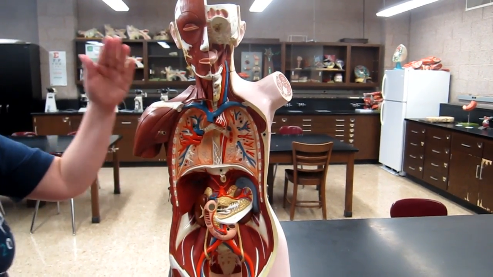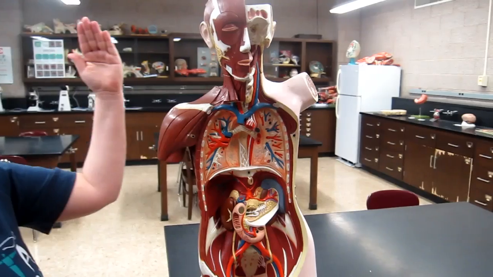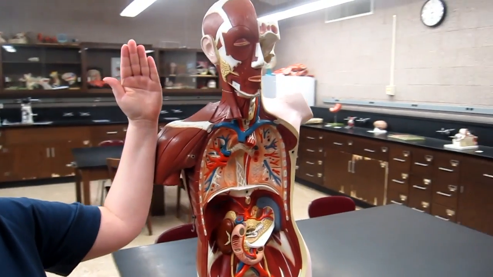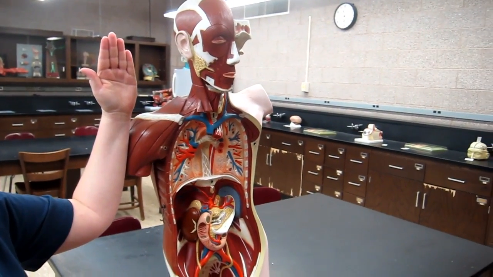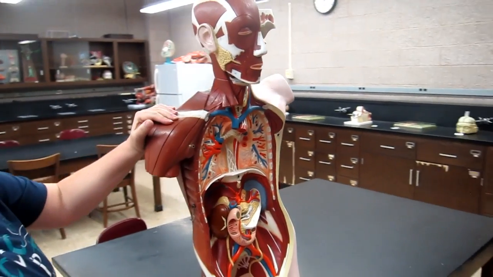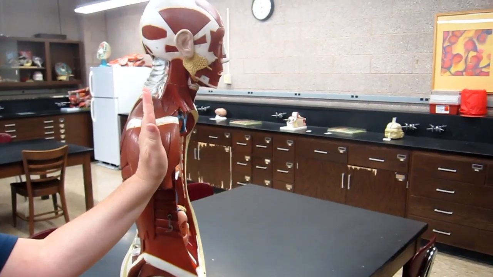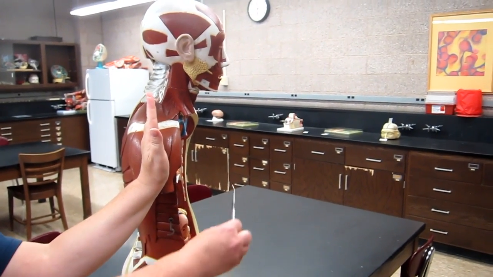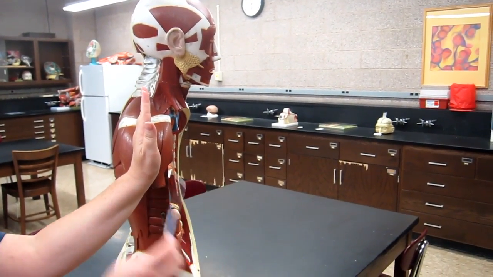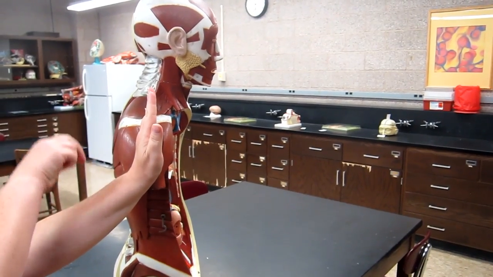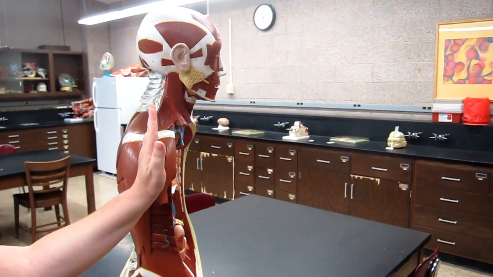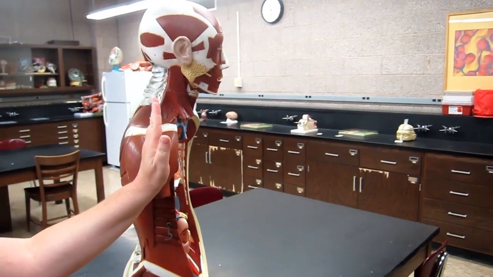Okay, if we had a section dividing the body coming in this way, so we're coming in this way, and we're dividing the body into anterior and posterior pieces. That would be the frontal plane.